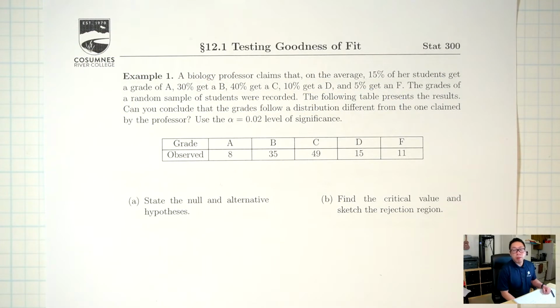So far, we've seen several different types of hypothesis tests. We've seen the one proportion, the one mean, the two proportions, and the two means. Today, we're going to add another type of hypothesis test into the mix, the goodness of fit test. So let's jump into example one and see what the situation is.